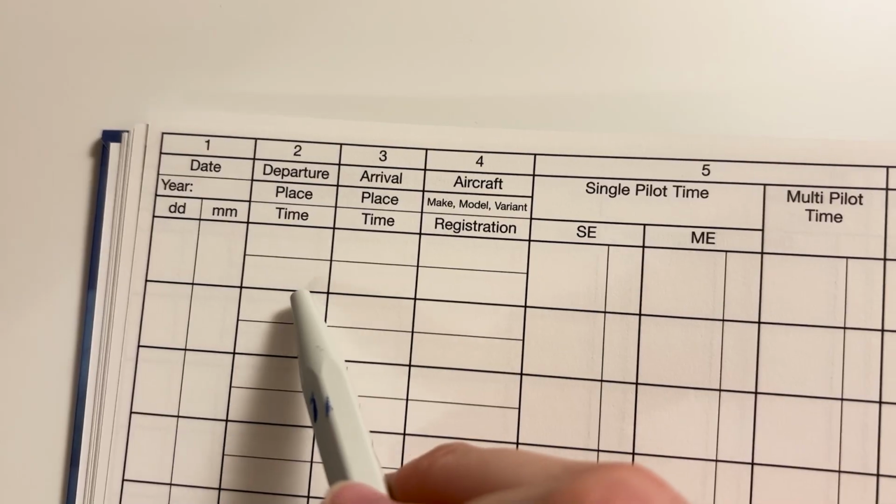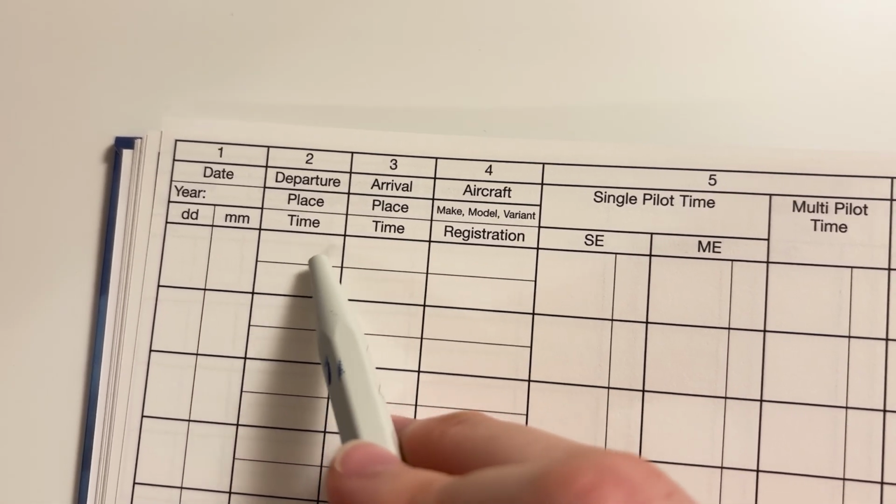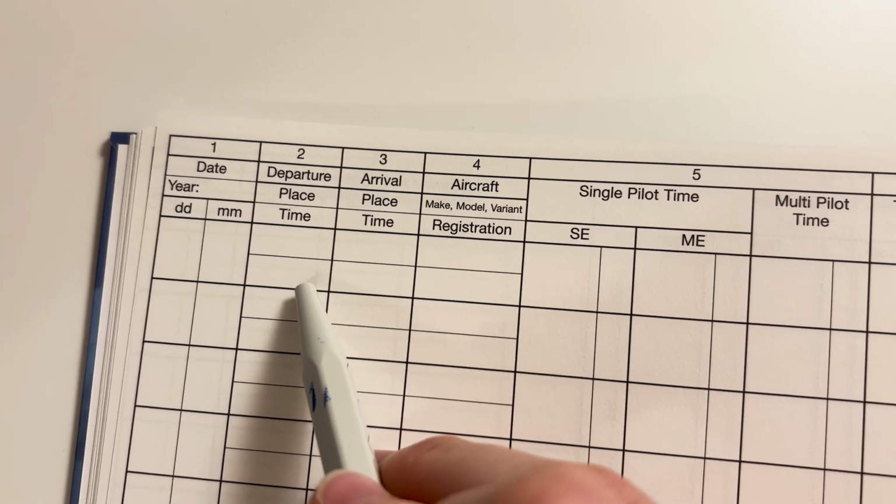Speaking of the departure, the second column is about the departure airport and the departure time. Now, when it comes to the airport, you essentially have two options. Either you can use the 3-letter IATA code if the airport has one, but since most smaller airfields don't have one of these, I prefer writing down the 4-letter ICAO code. This is a unique identifier for each and every airport on this planet, and it also encodes some information about the continent and the country where the airport is located. So I find it a bit more useful than the IATA code. And especially if you're a private pilot, then you're probably flying to airports that don't have an IATA code anyway.